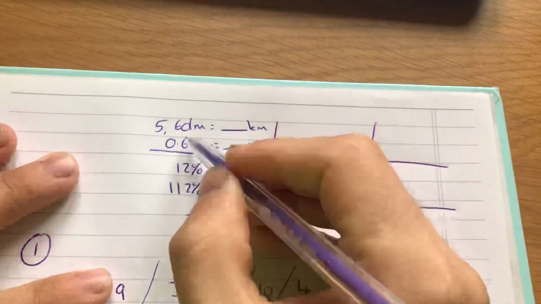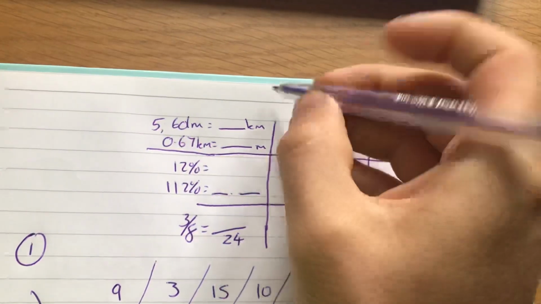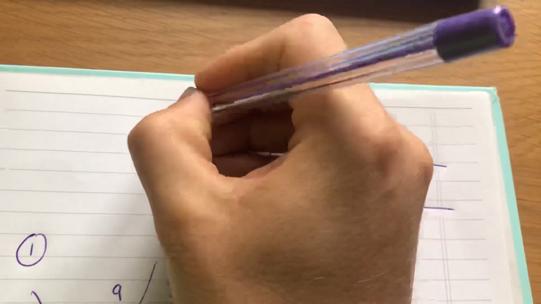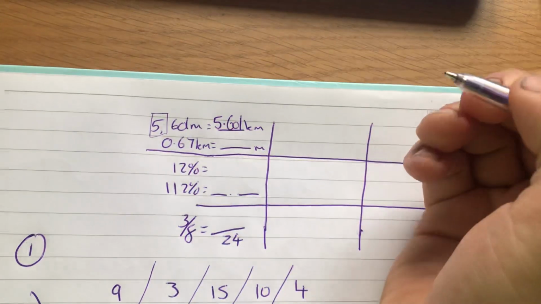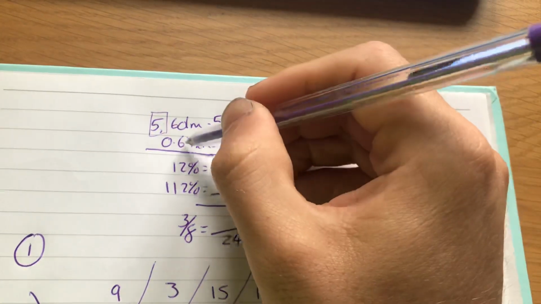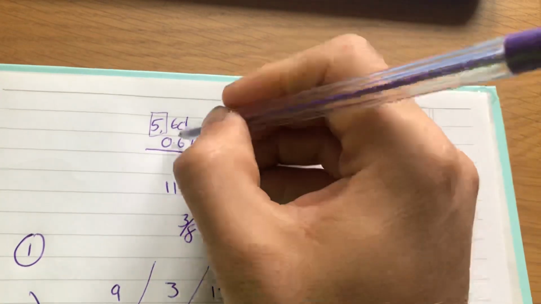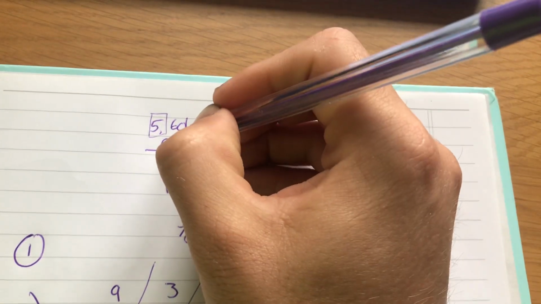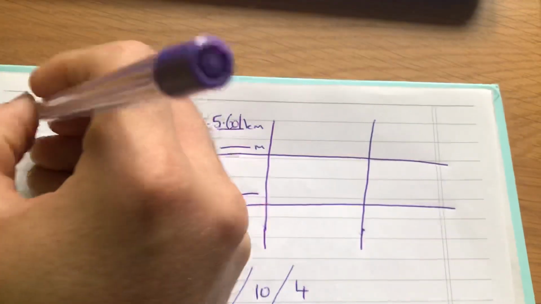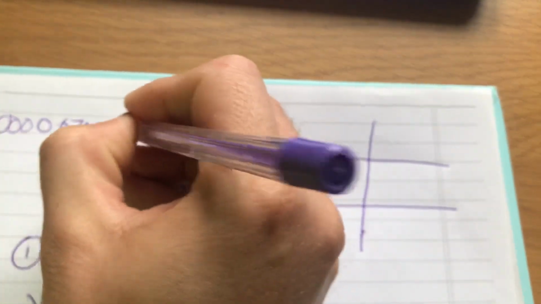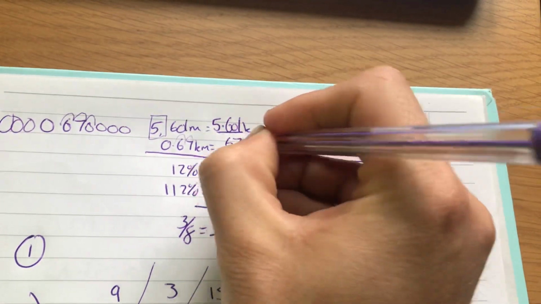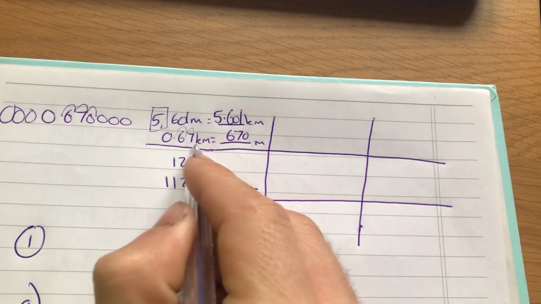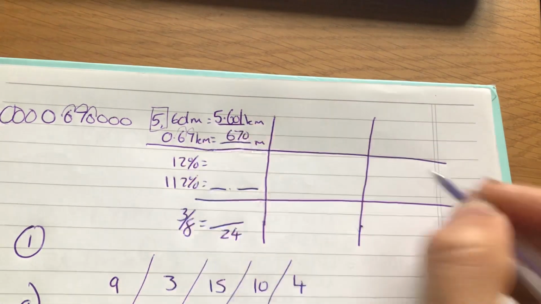So, converting metres to kilometres, we know there's 1,000 metres in a kilometre. We've got 5,000 there, so that must be 5 kilometres. And then 0.67 kilometres, how many metres? Well, again, we know there's 1,000. Don't forget, you've got infinite zeros either side of your number. 1, 2, 3. So it's 670 metres. Okay, remember it says 67, but it's not 67 metres because you've got zeros afterwards.